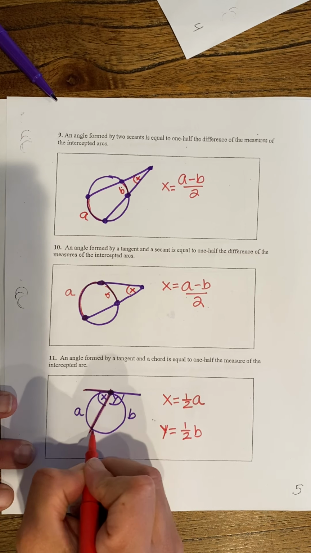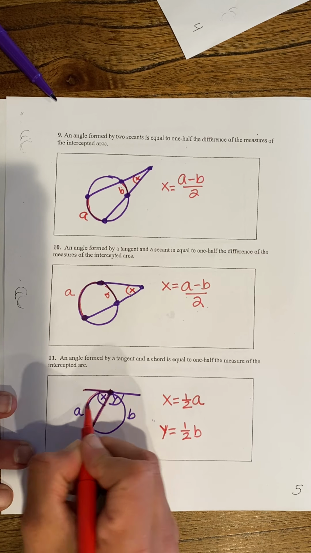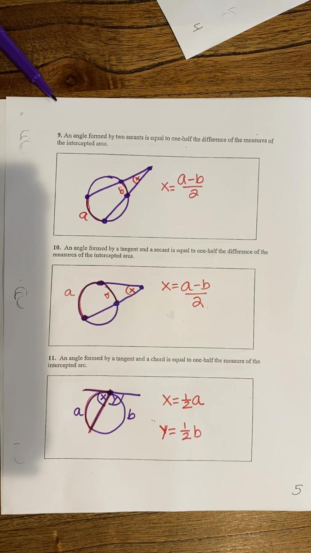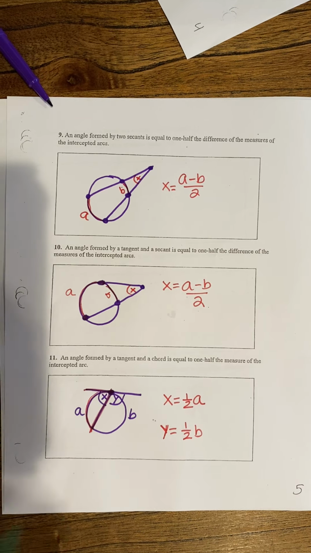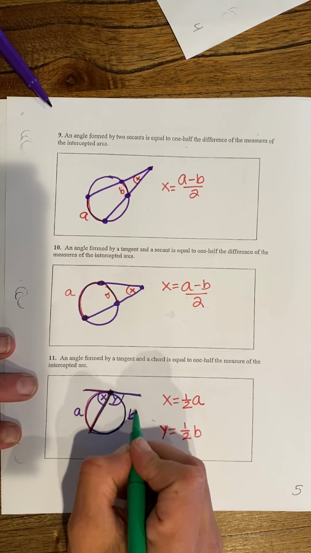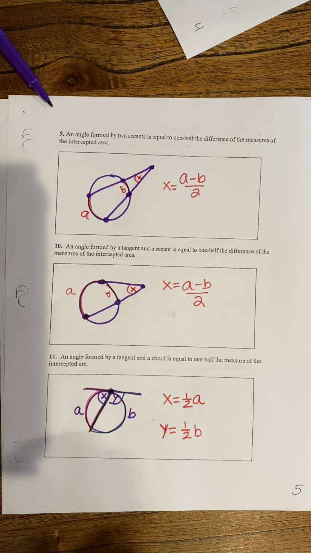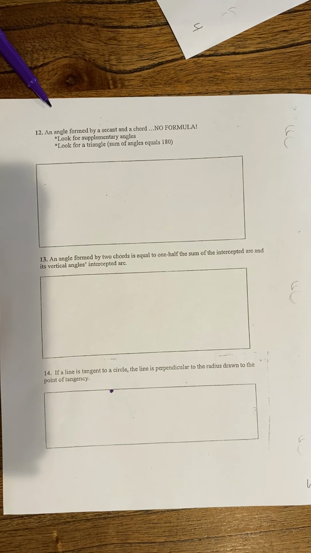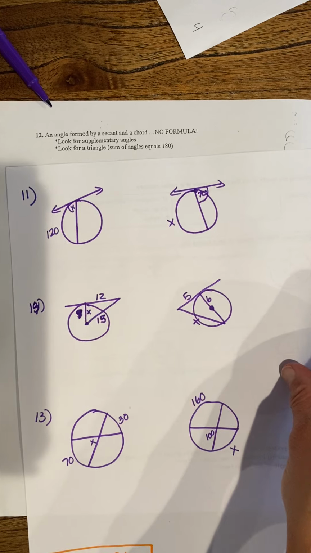If you follow the chord out and go all the way back up to the angle, you know which arc you're having, right? If you're talking about angle Y, follow the angle out and go all the way back up, you're talking about half of arc B. So an example would look like that.